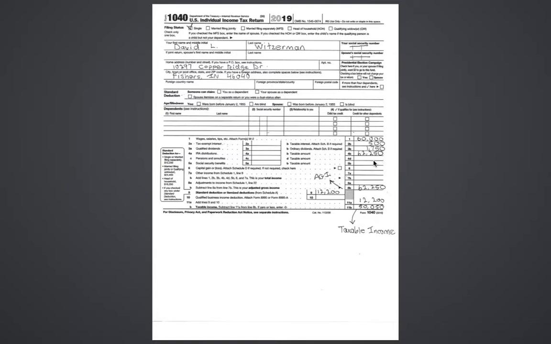And then you bring that down because there were no other additions to that within this section here. So the 62,250 ends up dropping down to here. This is an important line item because this is what's known as your adjusted gross income, or your AGI. So your AGI is 62,250.